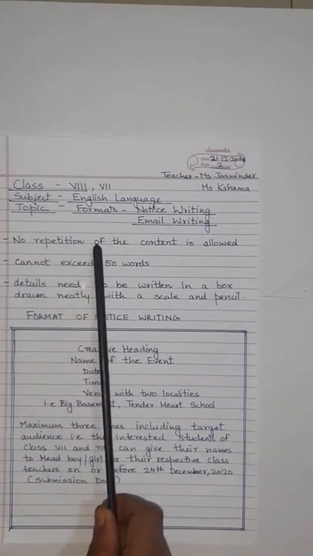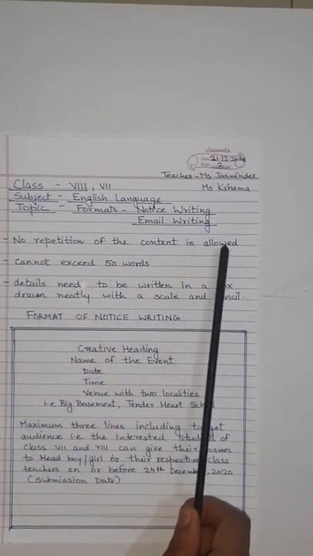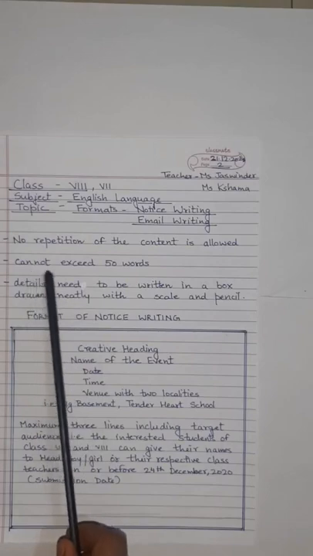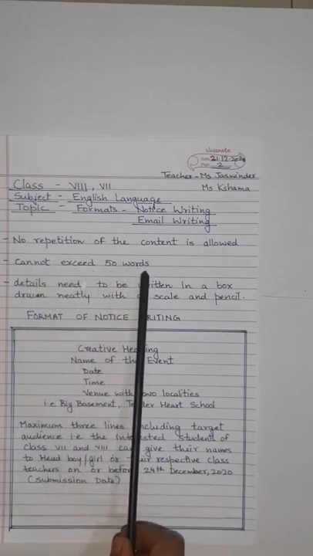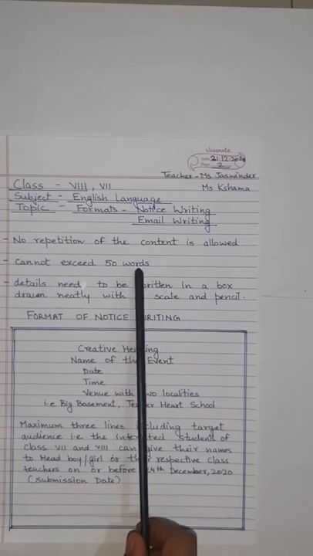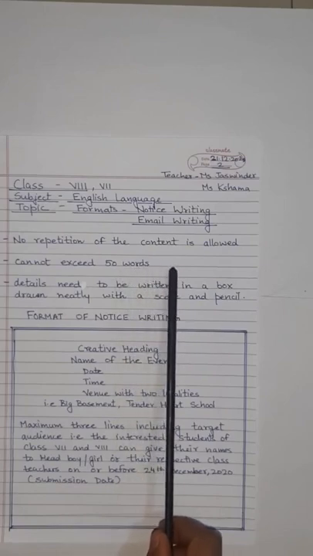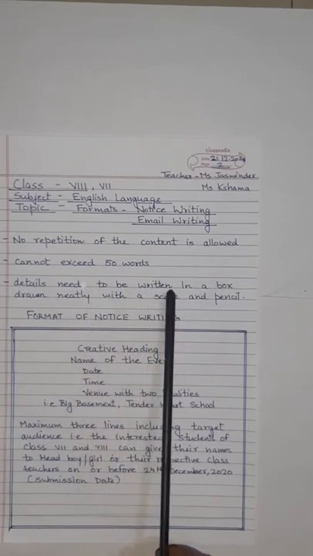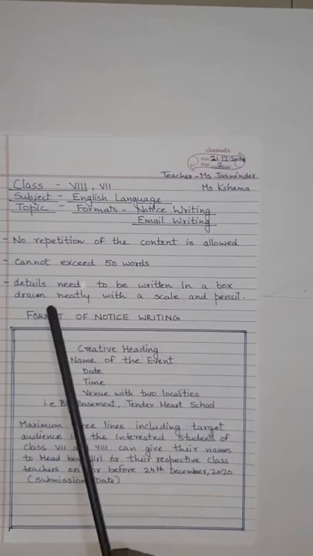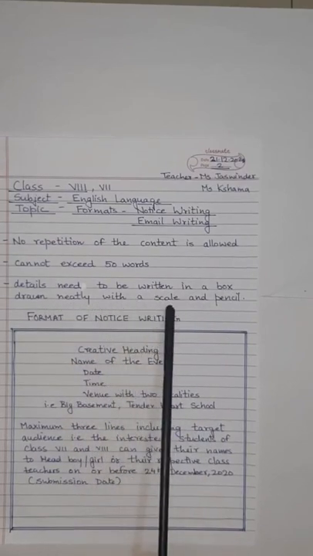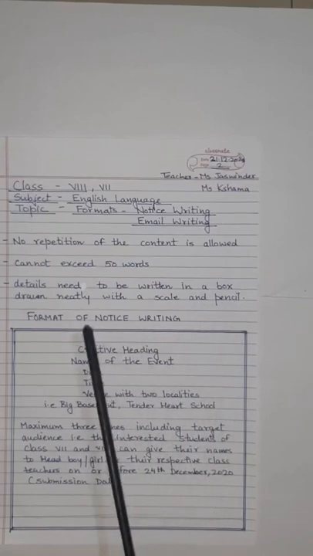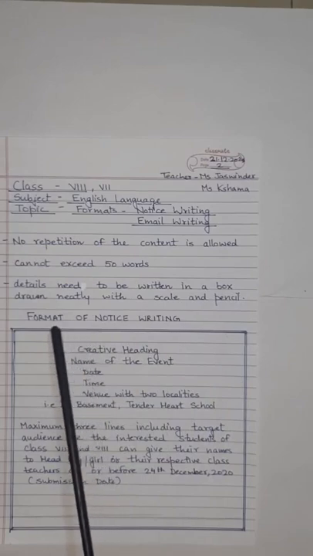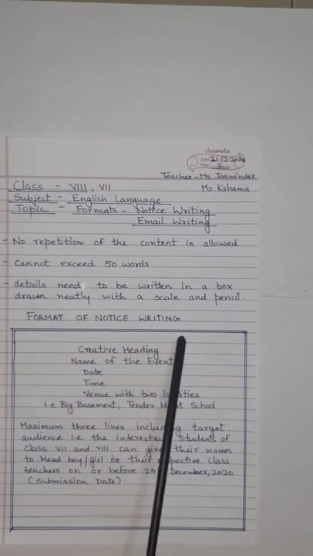No repetition of the content is allowed while writing a notice. It cannot exceed 50 words. So, students, word limit is 50. It means it should be precise. Details need to be written in a box drawn neatly with the scale and pencil. So, students, now pay attention to see the format of notice writing.